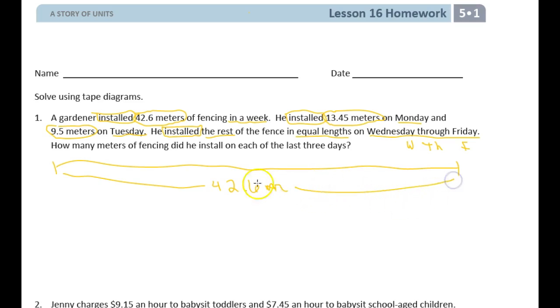And so in here, here's Monday. Monday, we can see that it was 13 45/100. And we can see on here that Tuesday was less than that, was 9 5/10.